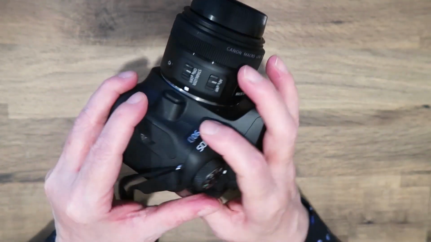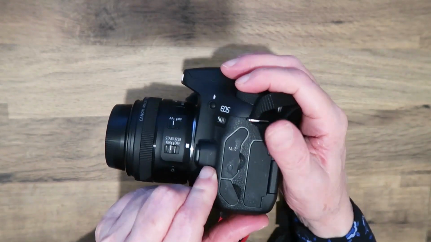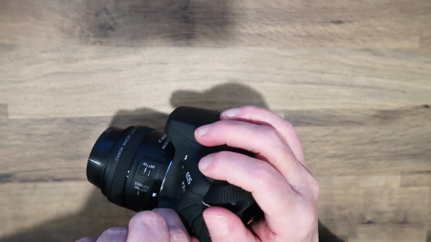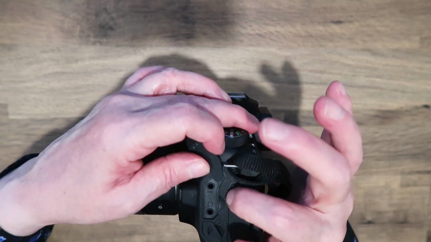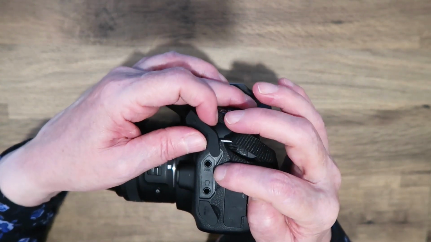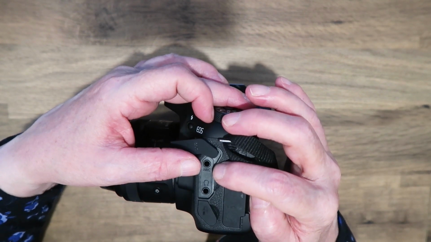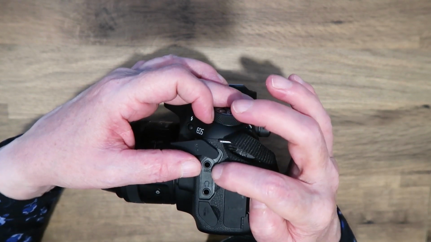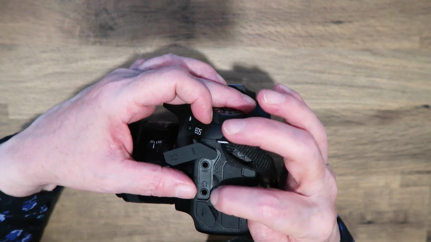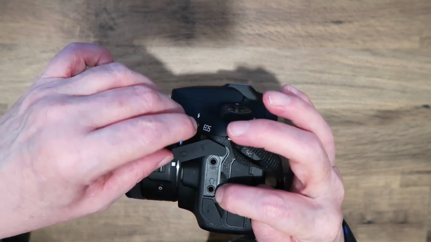And on the other side you've got these other places where you can put things, like a mic. It does have an inbuilt mic, but if you wanted to use an external mic you could use that port. And then there's a headphone port.